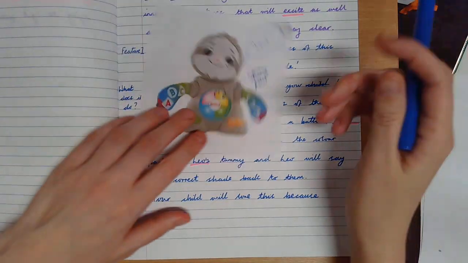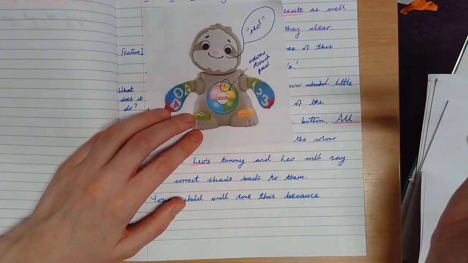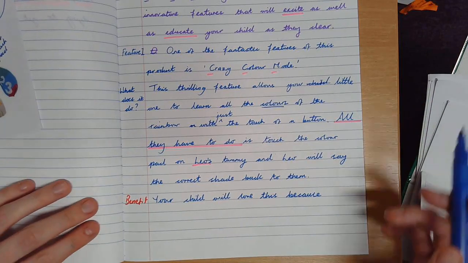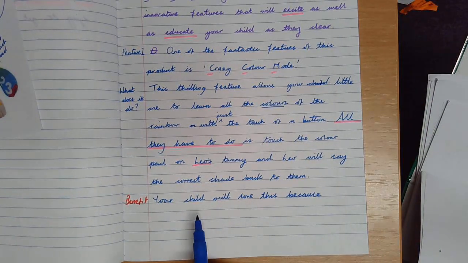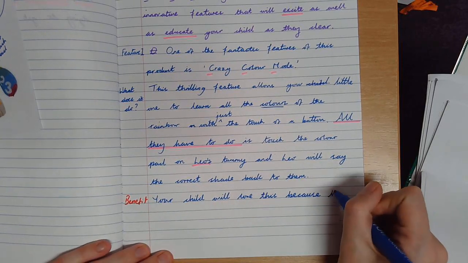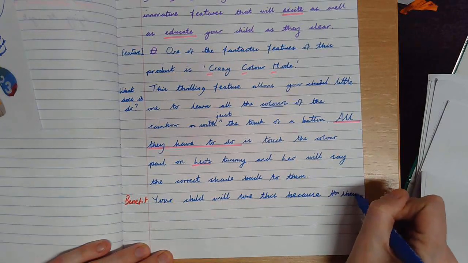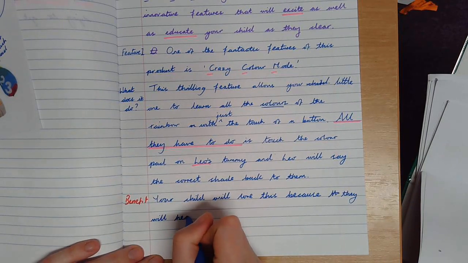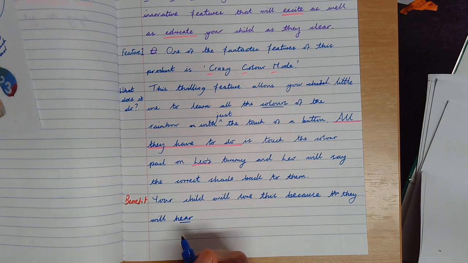If they've got lots of different colours on here, they might enjoy hearing new words that they didn't know existed, for example. So I'm going to say, your child will love this because they will hear, and "hear" is spelt with E-A-R at the end, because that's hear when you hear something with your ear, and the clue is "ear" in the word, so hopefully you'll remember that.